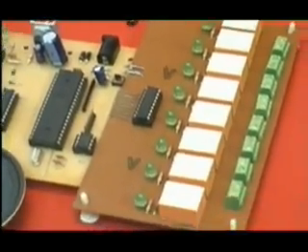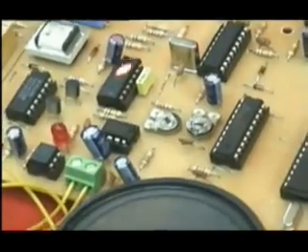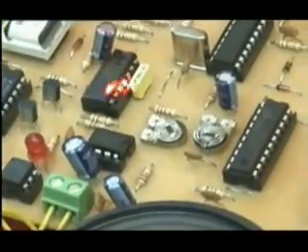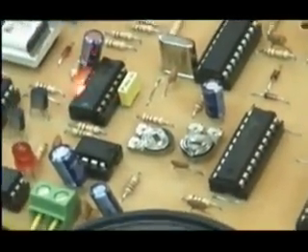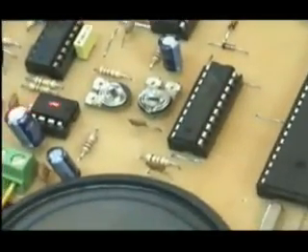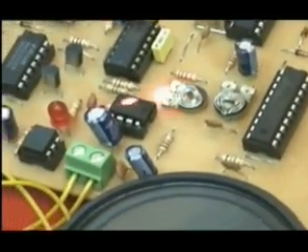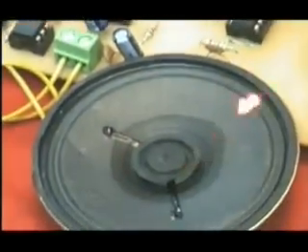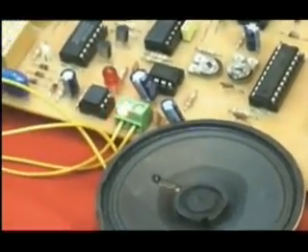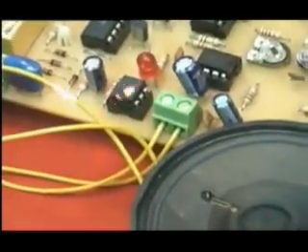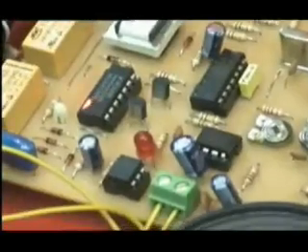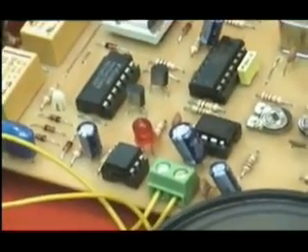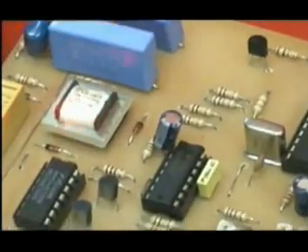This is the 4047 timer IC which we use for the 10-second time. This is the LM386 amplifier IC. We drive this speaker, and this is the speaker connector. This is the MCT2E optocoupler. This is the 7400 inverter IC. This is a matching transformer.